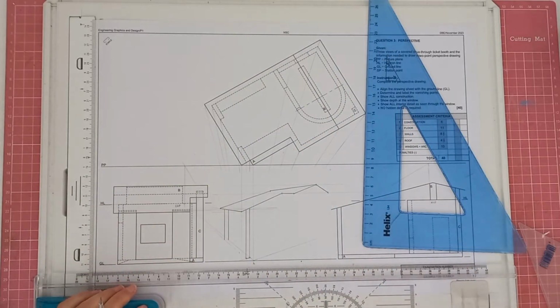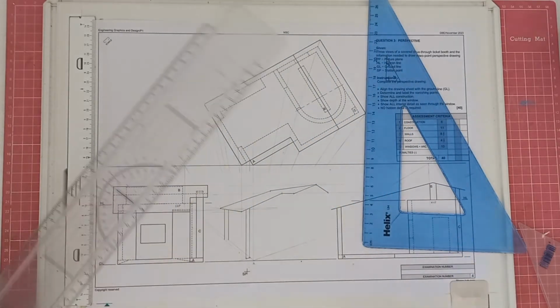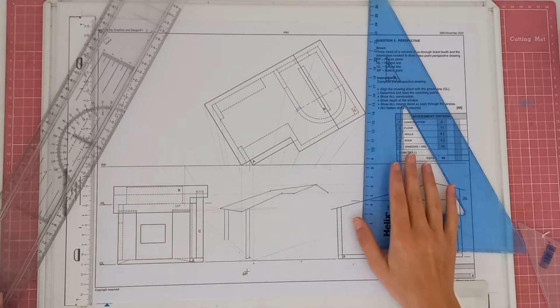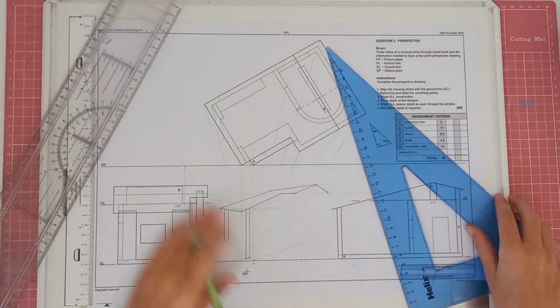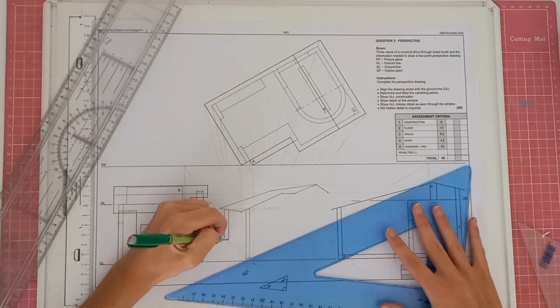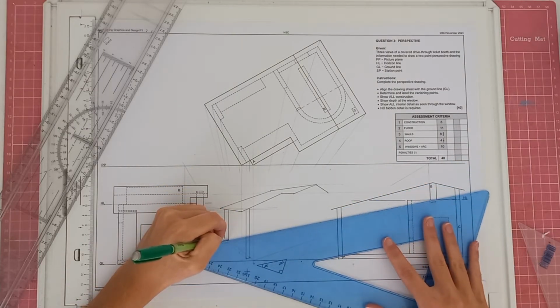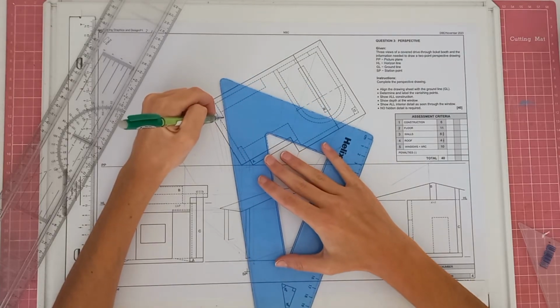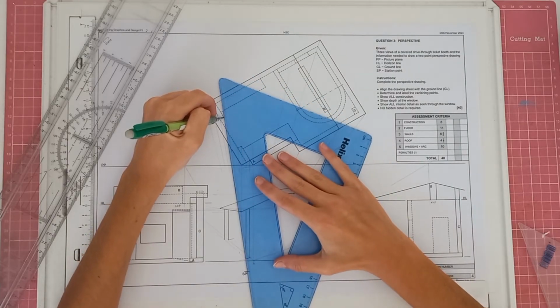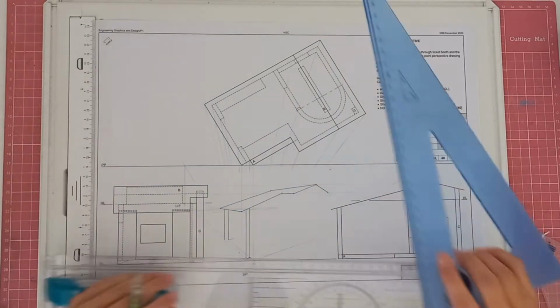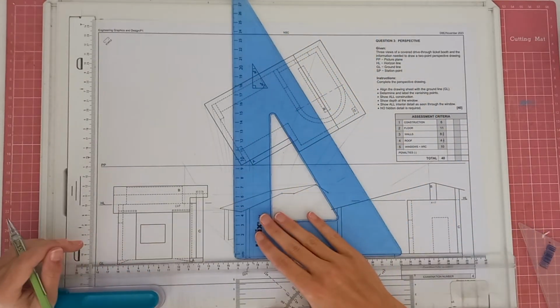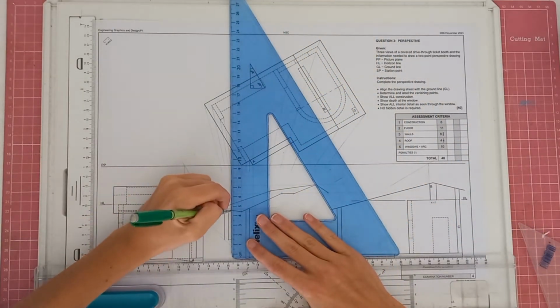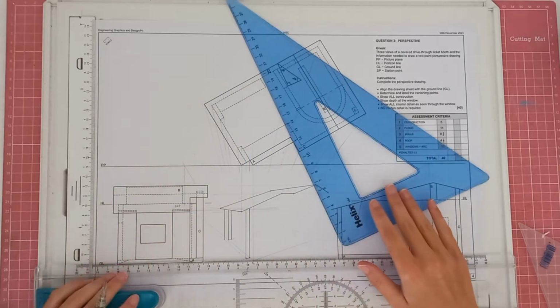Okay, and then before we carry on, what we need to do as well is add in the depth of this pillar here. So we're going to take that to our RVP. We're going to grab this here, bring that down, and then from there bring that up over there.